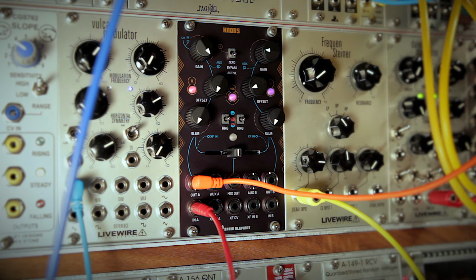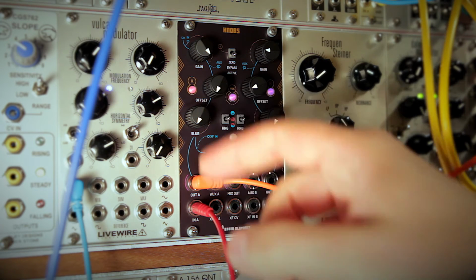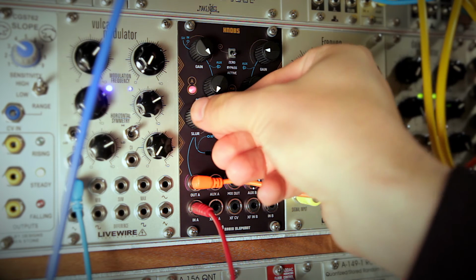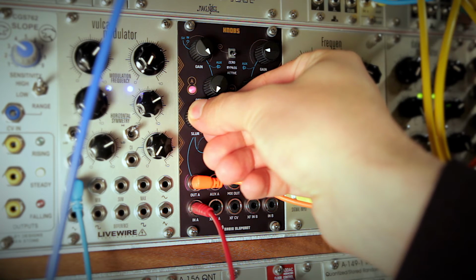The slur control is used to limit the rate of change of a signal. In this patch, it would adjust the portamento amount of the pitch CV.